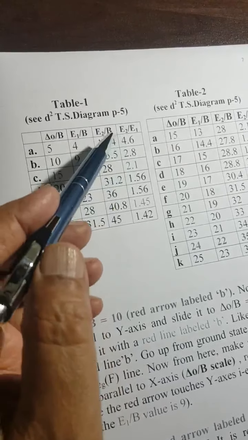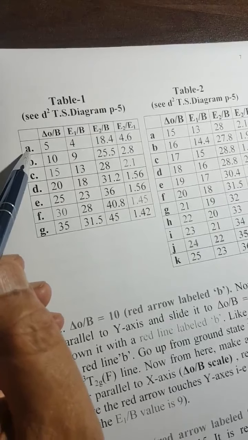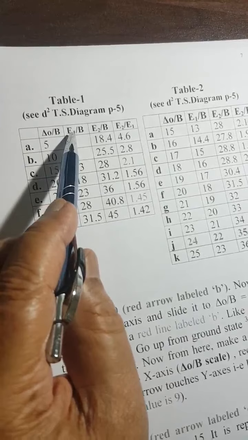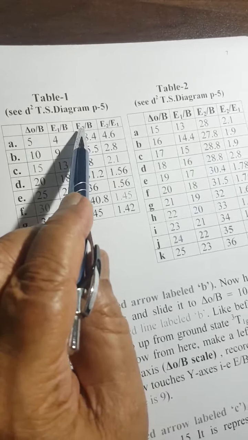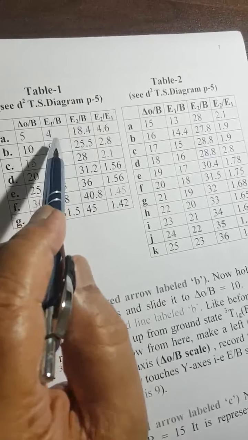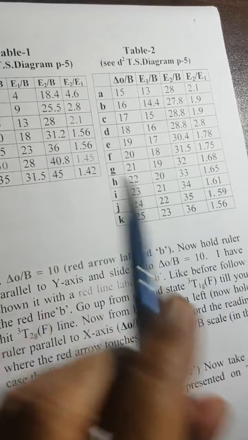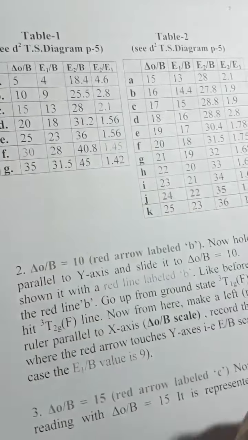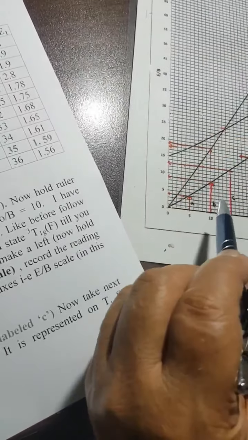Now, if you notice, there is another thing which we have to do. This is the first state, and this the second, E2 over B. This was E1 that we have found out. Where is E2? At delta octahedral equal to 5, E2 over B should be this line.